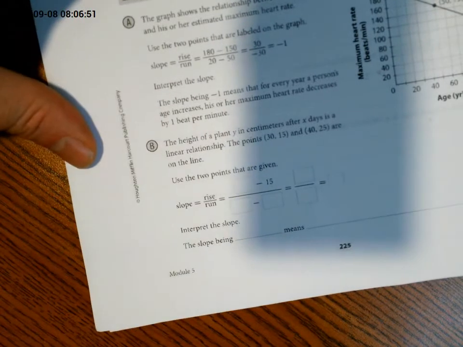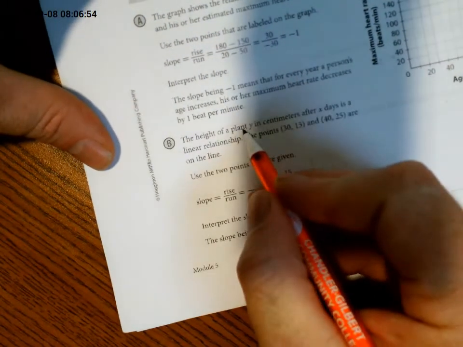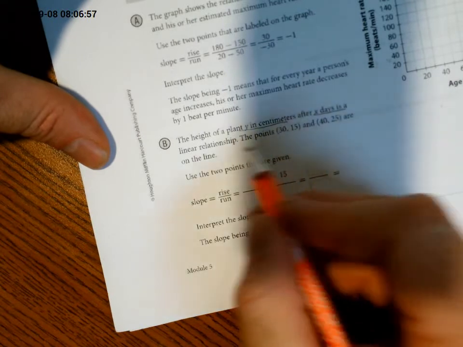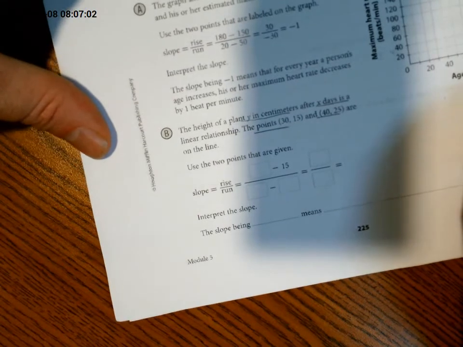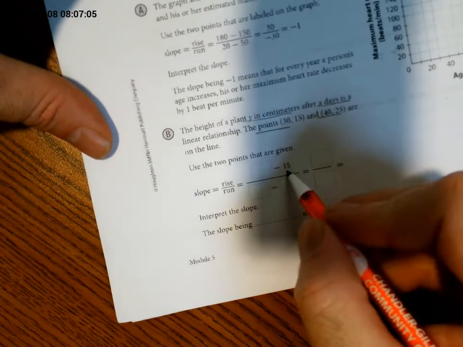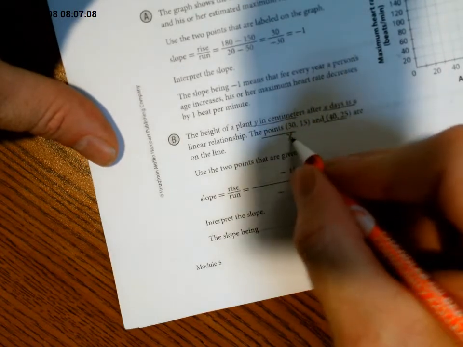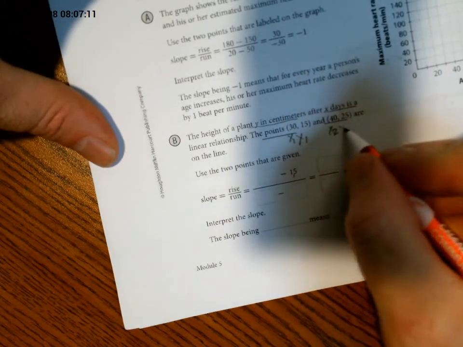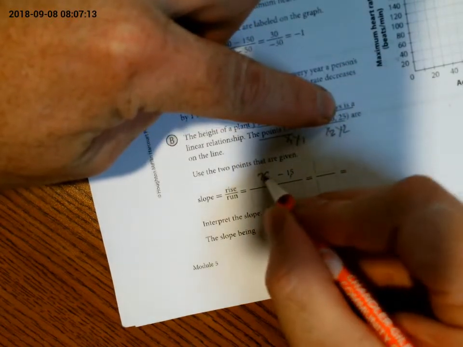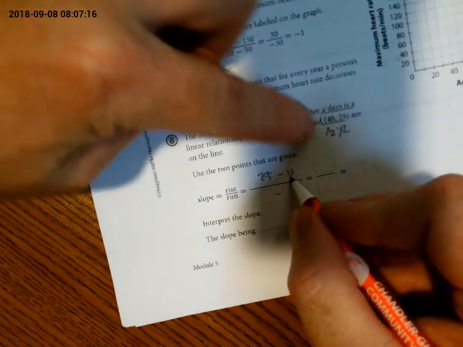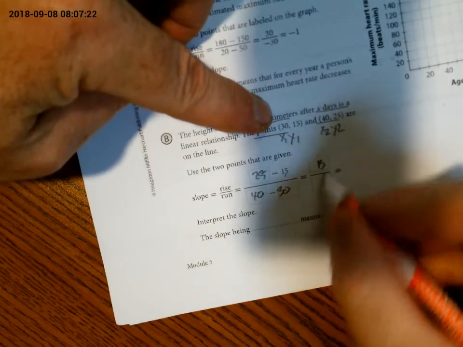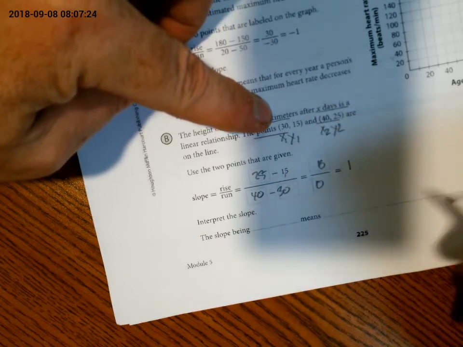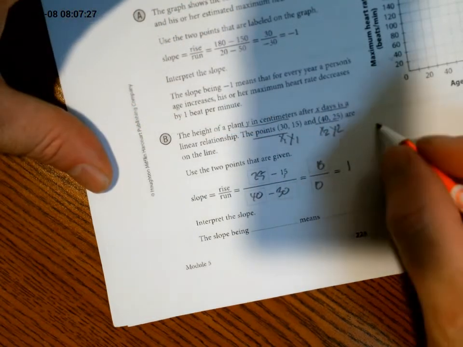Alright. So, I'm right here. The height of a plant y in centimeters after x days is the linear relationship and these points. Boom, boom. So here we go. Looks like they put the 15 on the second spot, so we'll call this x1, y1, x2, y2. y2, 25 minus 15, y1, x2 is 40, minus 30, which gives me 10 over 10, which is a slope of 1.